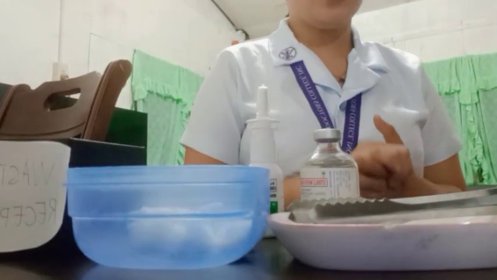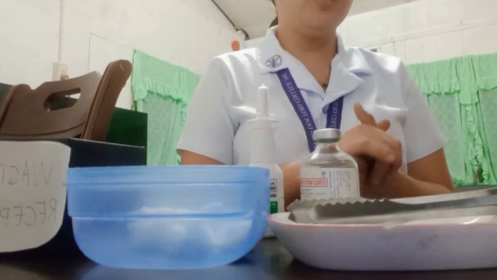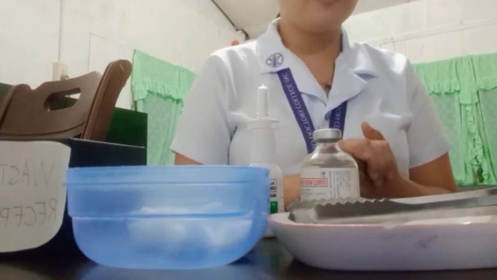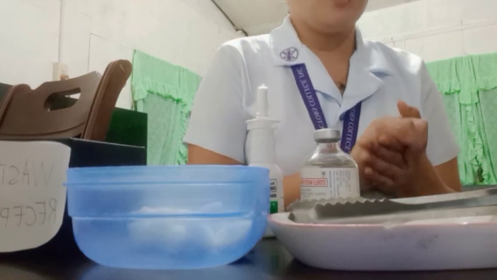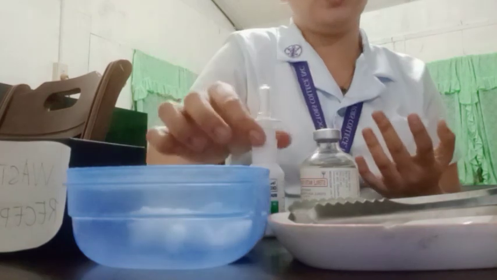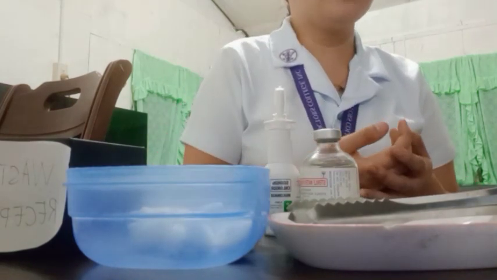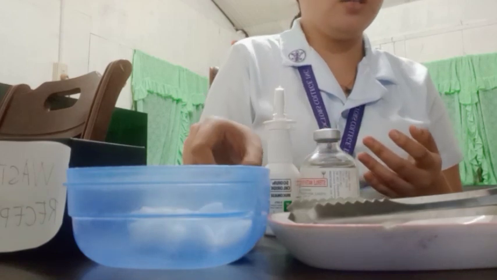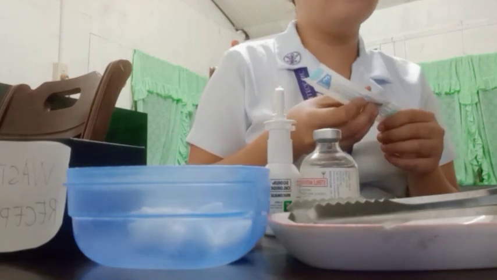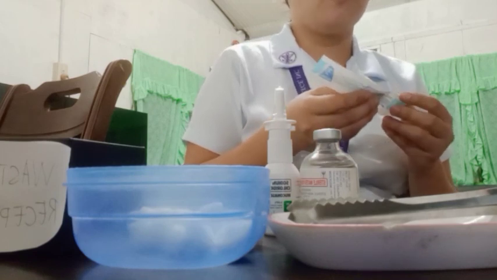So now I'm going to proceed with the preparation of medication in an ampule. Since we don't have an ampule right now because the pharmacist I went to would not let me buy one, I'm just going to improvise. What I'm going to do first is prepare my syringe. I have here my 5cc, gauge 23 syringe for my intramuscular injection.